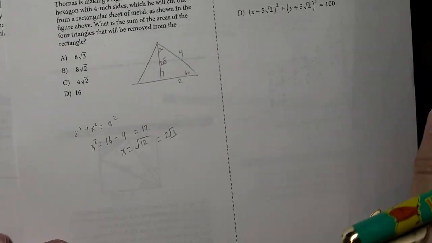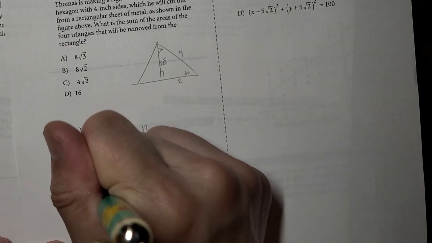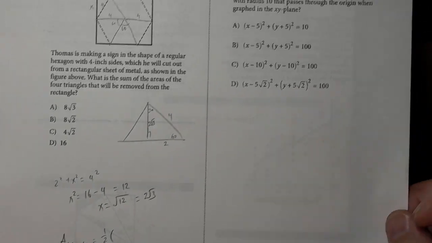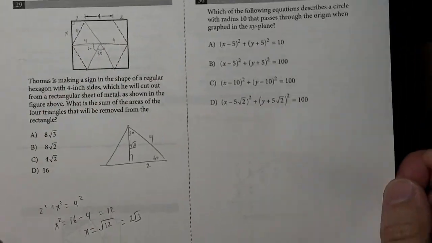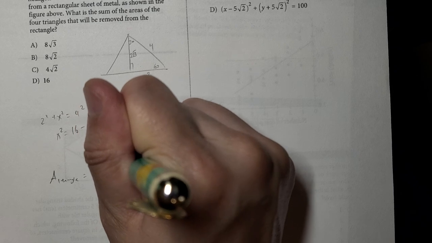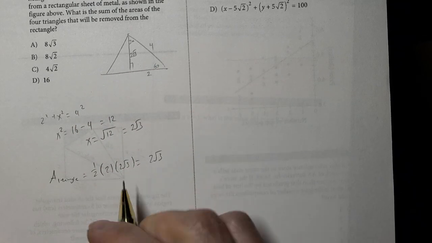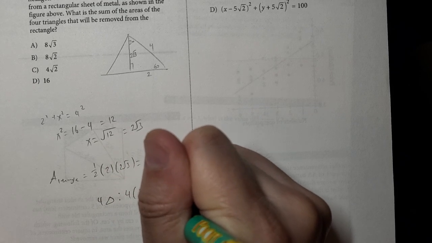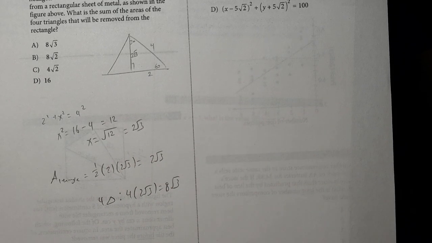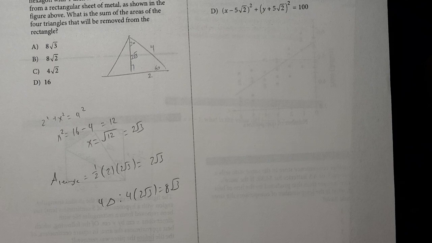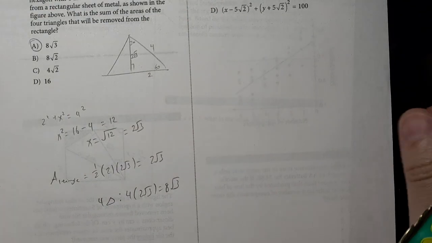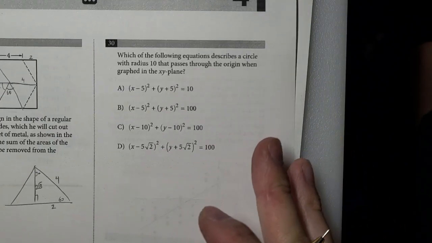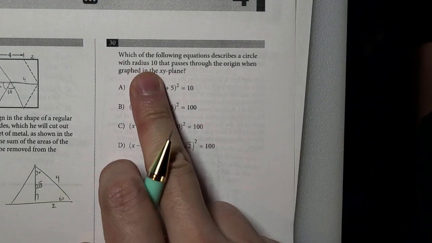So the area of one triangle would be half the base, which is 2, times the height, which is 2 root 3. That gives 2 root 3, the area of one triangle. So 4 triangles would be 4 times 2 root 3, which is 8 root 3. The answer is A. Yes, that's right. Okay, you can see these are gradually getting a little bit more challenging and involved. So supposedly this should be the hardest one for the multiple choice, but let's see.